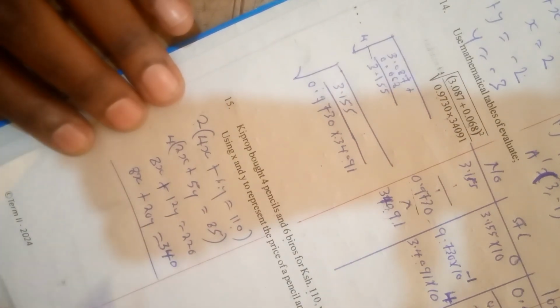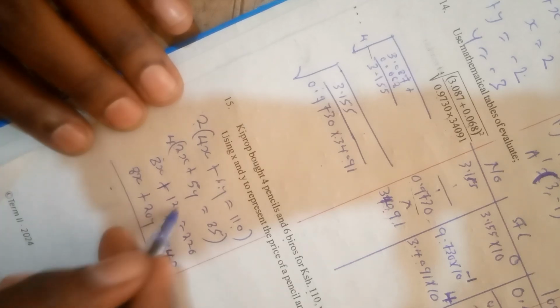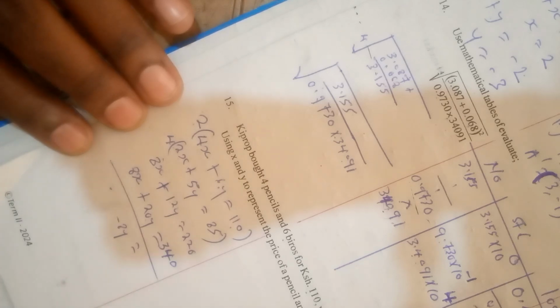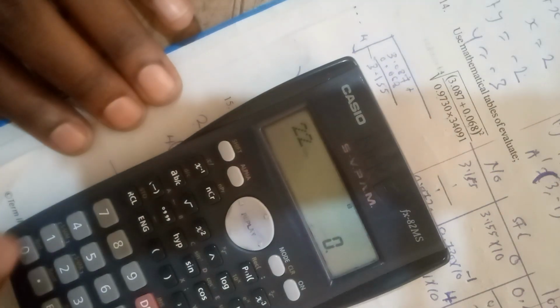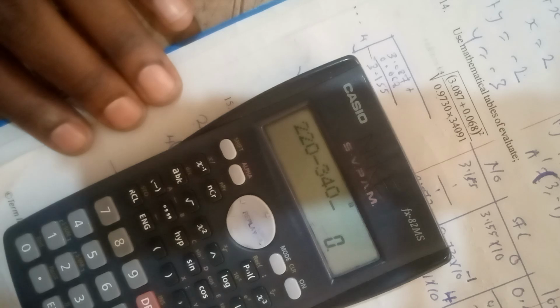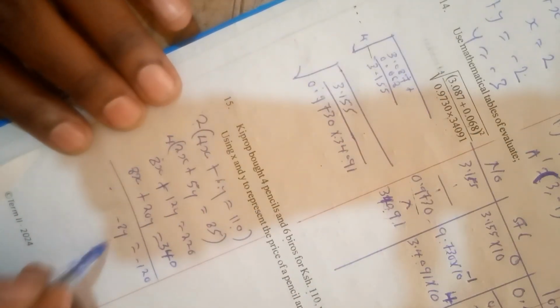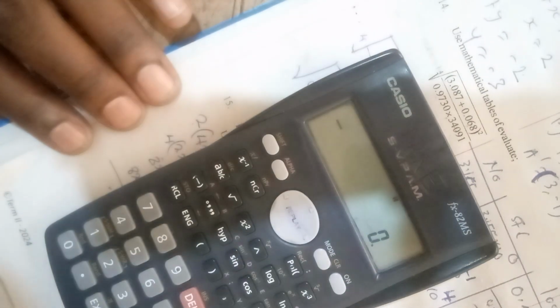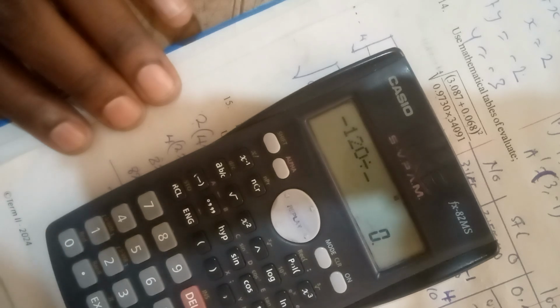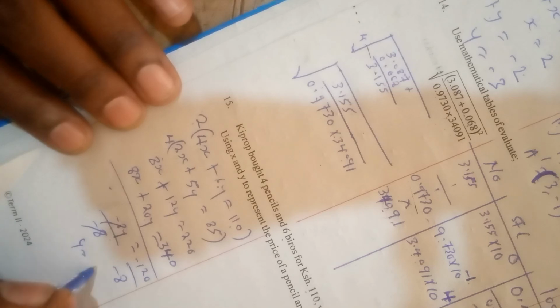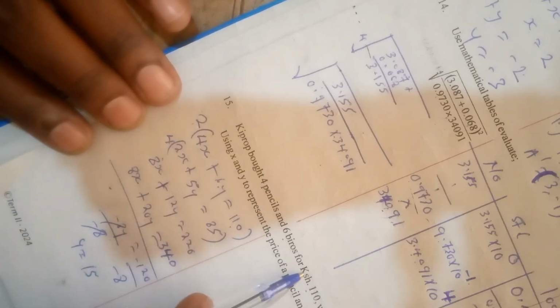Yes. Let us now eliminate. This minus this. 12y minus 20y will be negative 8y. Equals to 220 minus 340. Use your calculator. 220 minus 340, negative 120. So to remain with y alone, you will say over negative 8, over negative 8. So negative 120 divided by negative 8, you will get 15. So y is equal to 15. Meaning the cost of one biro is 15.